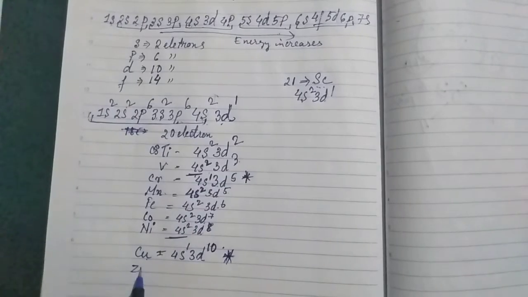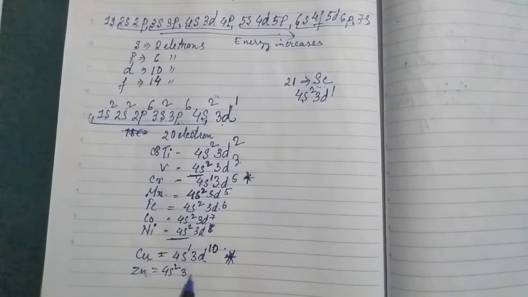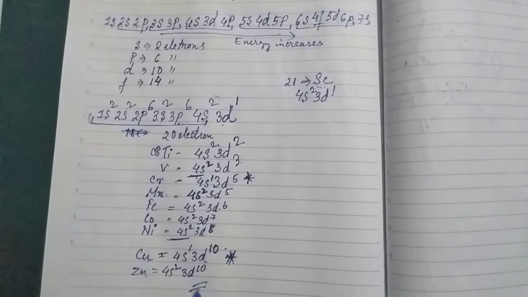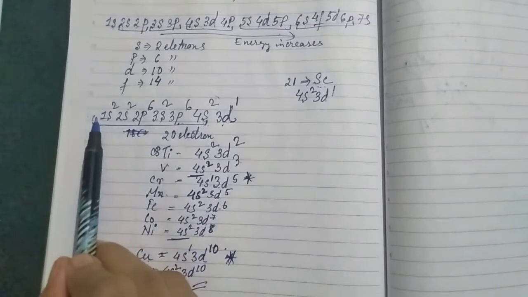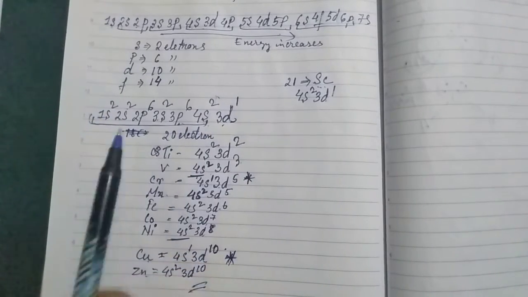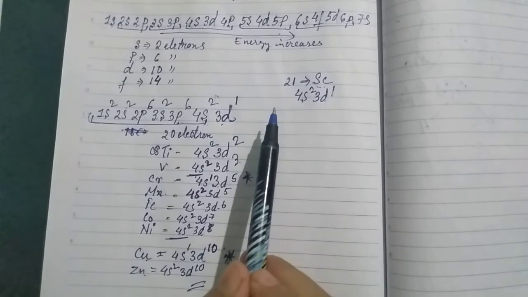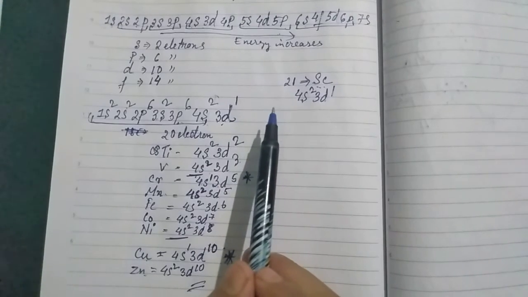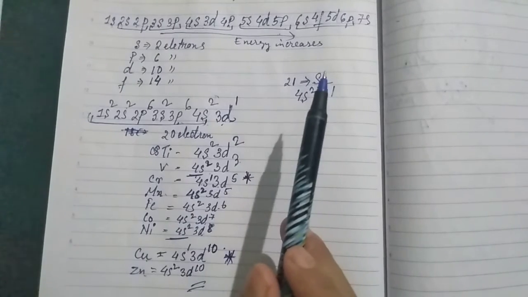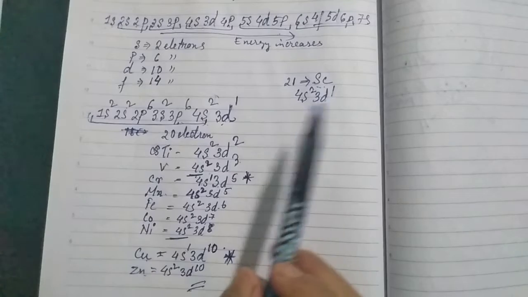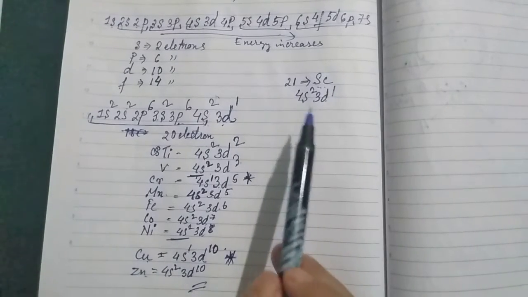Then comes zinc. Up to 4s2 we know it is 20, then 20 plus 10 for 3d10, that is 30. So remember that from 1s to 4s2 the total electrons is 20. Then we start with 21. Scandium is the first element with the first d electron. Scandium 21, 1 d electron. Titanium 22, 2 d electrons.